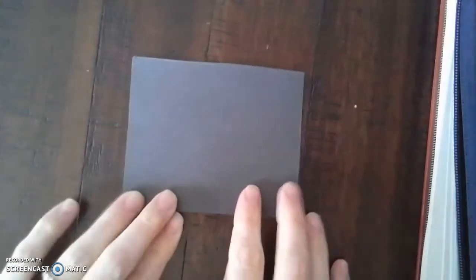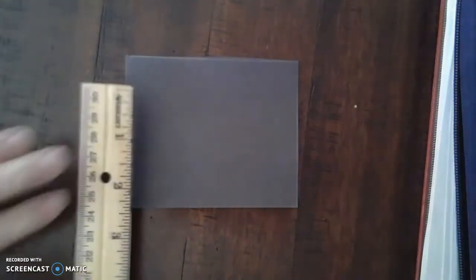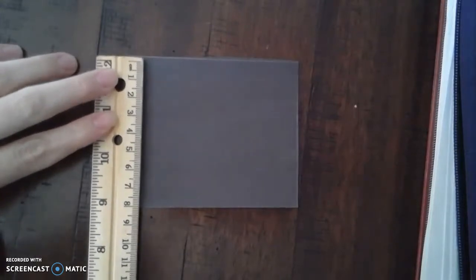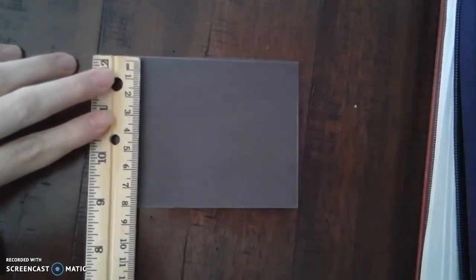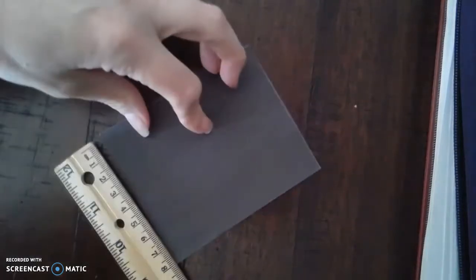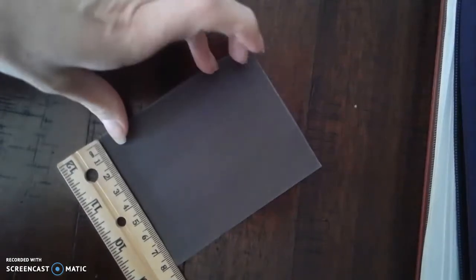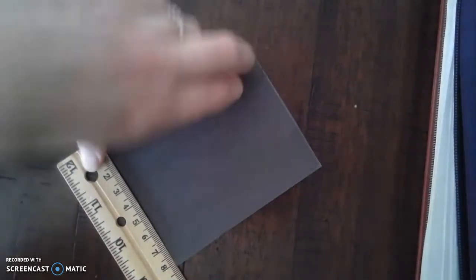So here's my shape. Now, it kind of looks like a square, but before I double check, we're going to use the nearest centimeter today. So I get my ruler out. Let's see if I can line it up. Closest it would be is 8.